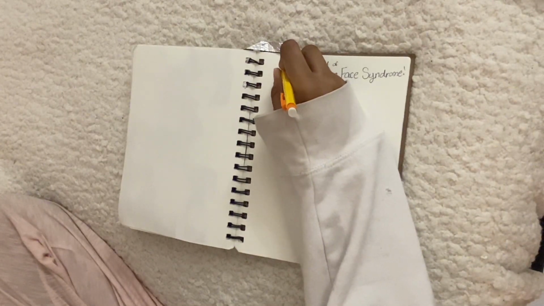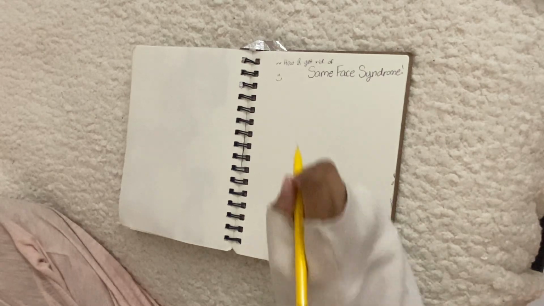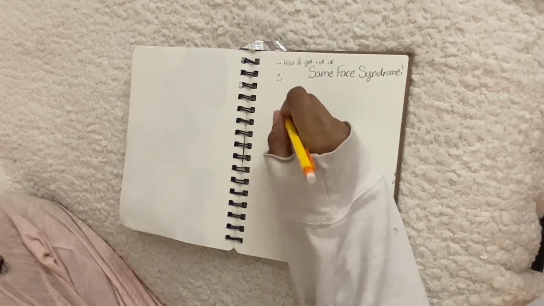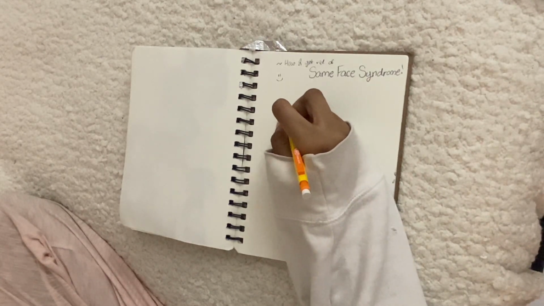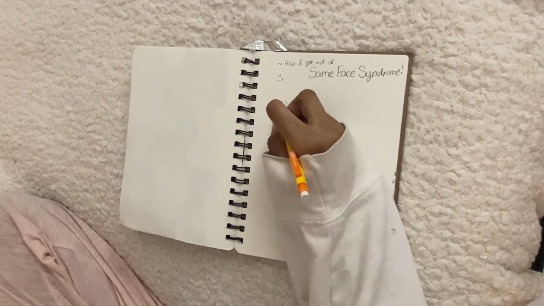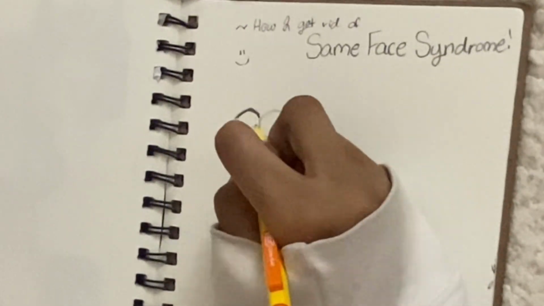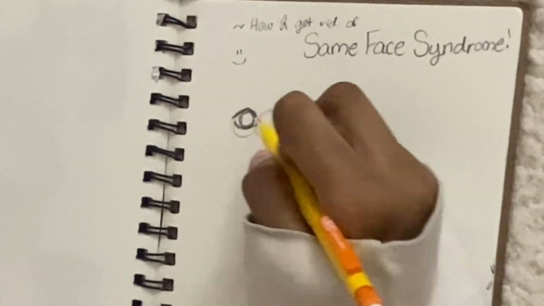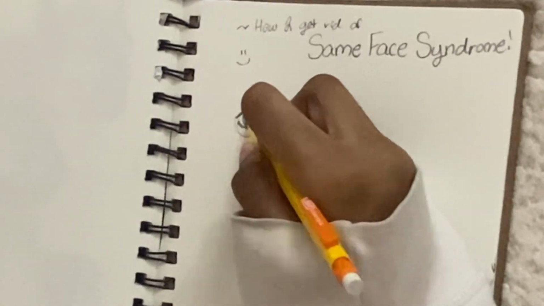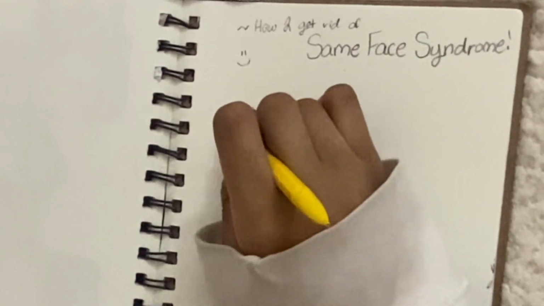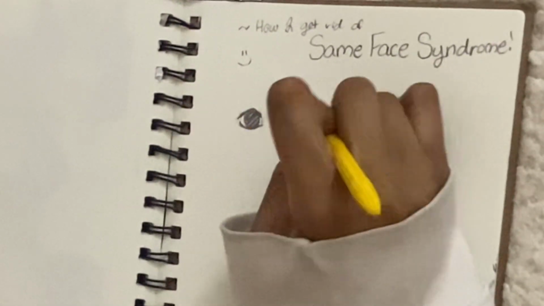The first way to get rid of same face syndrome is to practice drawing different facial features. First, we'll start with the eyes. The eyes can really make or break the character, honestly. The eyes are where the emotion is. It's where the story of your character is.